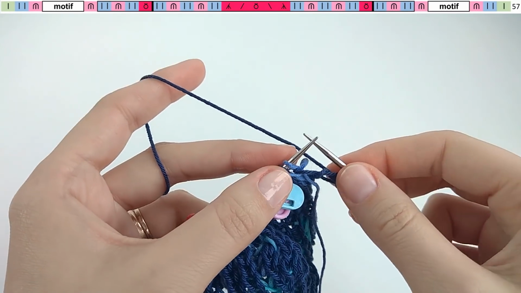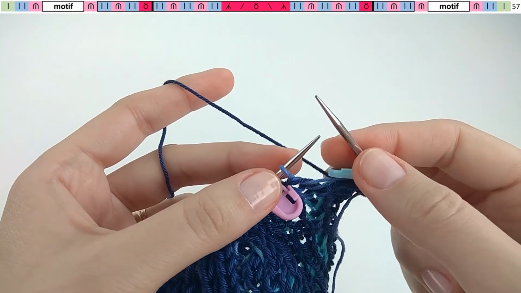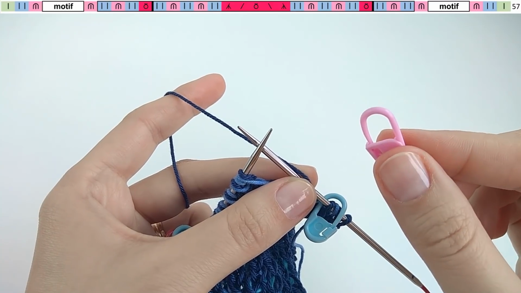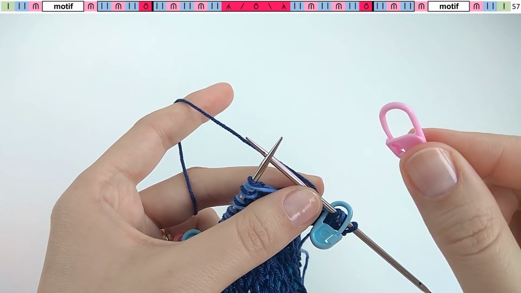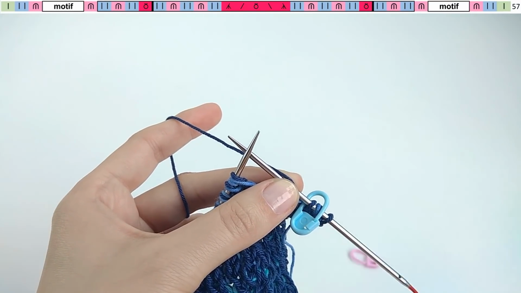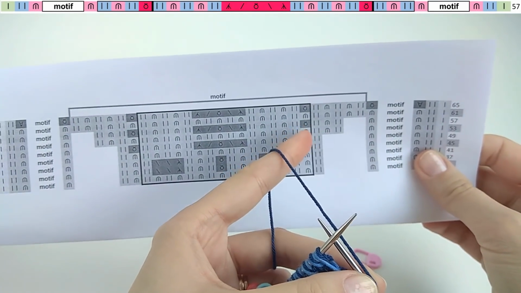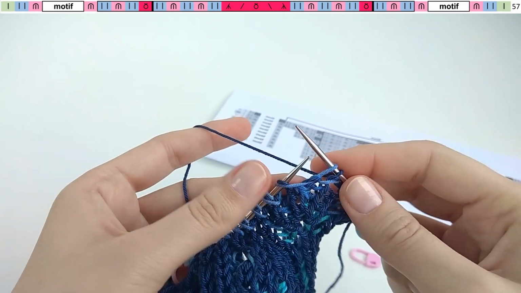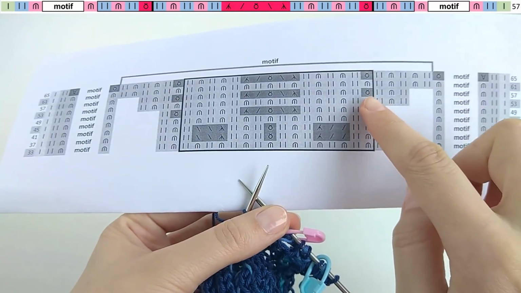Knit the edge stitch, slip one yarn over, brioche knit, slip the marker, slip one yarn over, and this pink marker, as I said, shows us where the repeats start inside the motif. So that's the black frame on the chart. We have to move it because after the start of the motif and before the black frame we have not 1 but 3 stitches. So we will move the marker 2 stitches to the left. So we slip one yarn over, brioche knit 1, slip one yarn over, and here we place the marker and we start the repeat just like in the previous row.